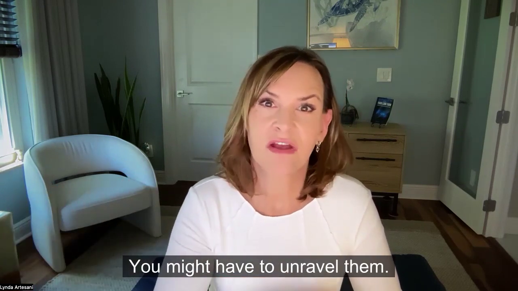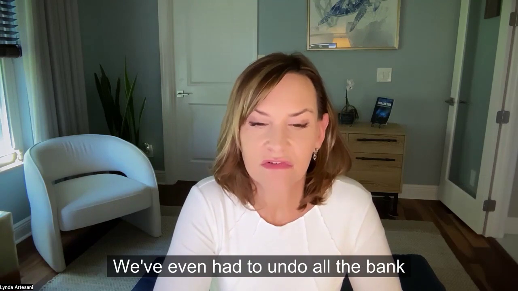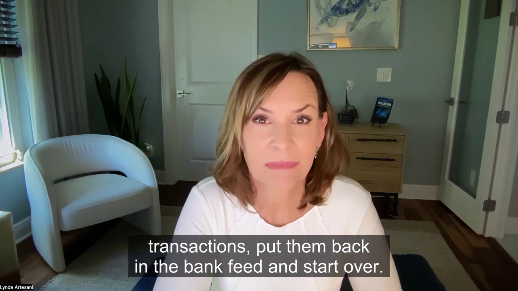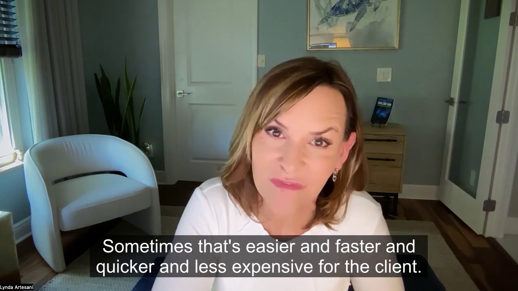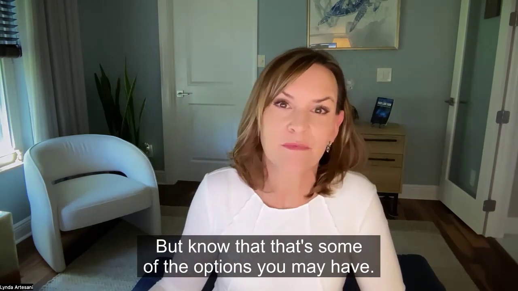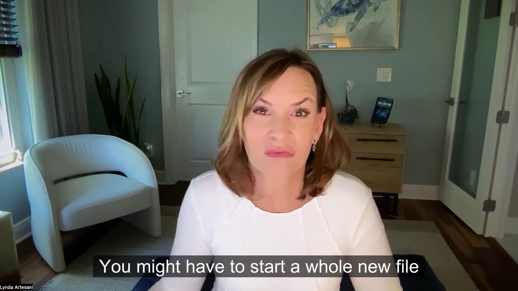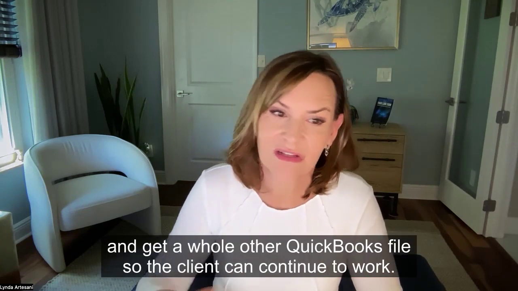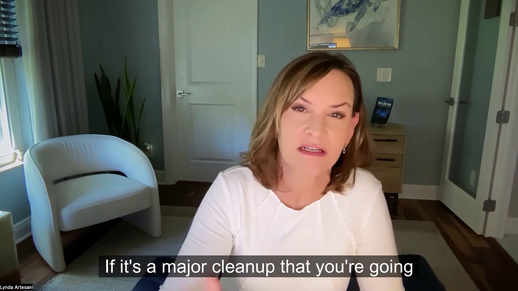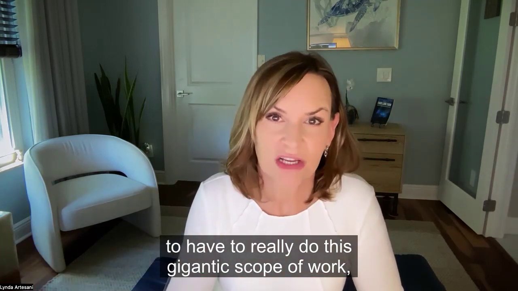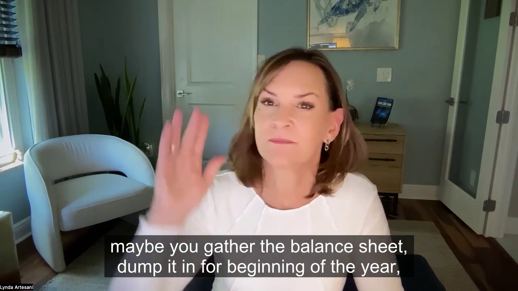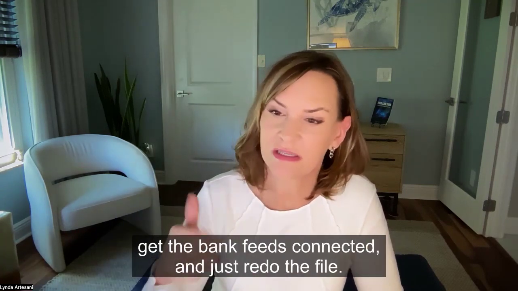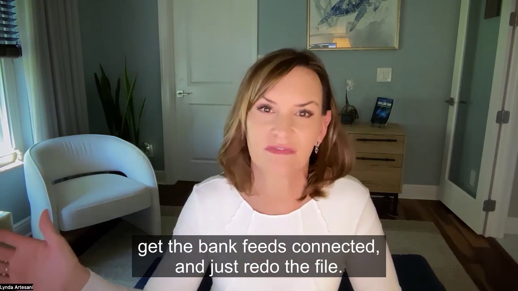Looking at the reconciliations is great. You might have to unravel them. We've even had to undo all the bank transactions, put them back in the bank feed and start over. Sometimes that's easier, faster and less expensive for the client, but know that's one of the options you may have. You might have to start a whole new QuickBooks file so the client can continue to work. If it's a major cleanup with a gigantic scope of work, maybe you gather the balance sheet, dump it in for the beginning of the year, get the bank feeds connected and just redo the file.